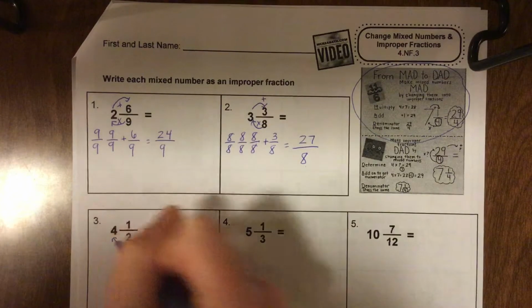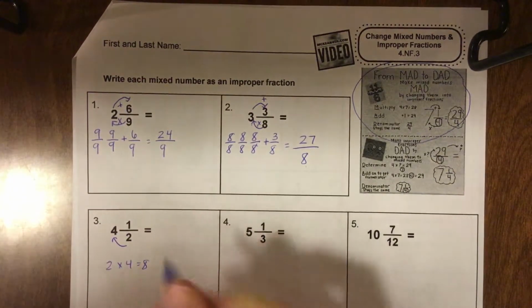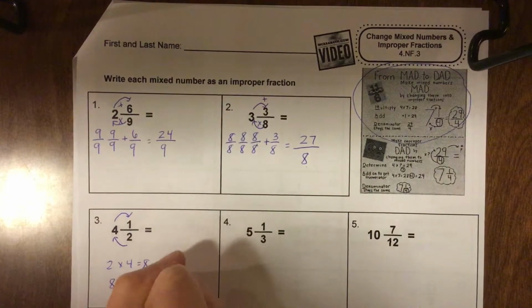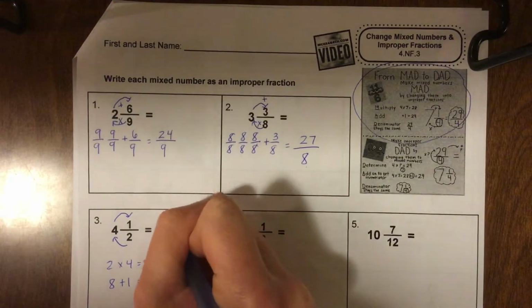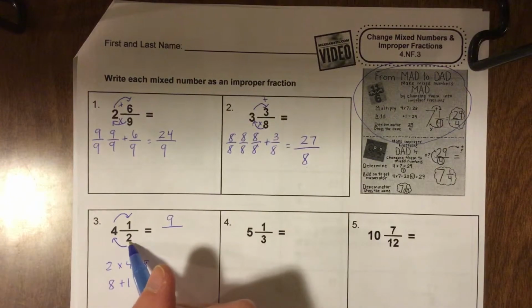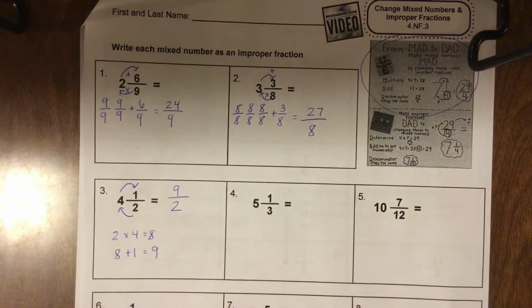So the first thing I'm going to do is 2 times 4. And I know that equals 8. And then I'm going to add on the extras in my numerator. So 8 plus 1 equals 9. Then my numerator is going to be 9. And my denominator is going to stay the same because the amount of parts in the whole didn't change. So 9 over 2 is my improper fraction.